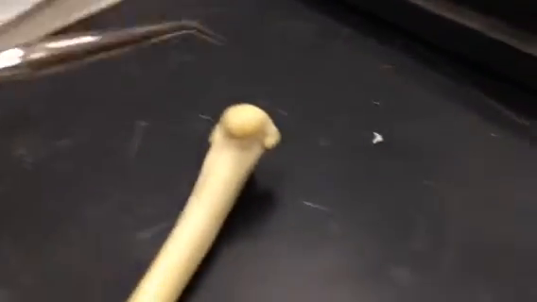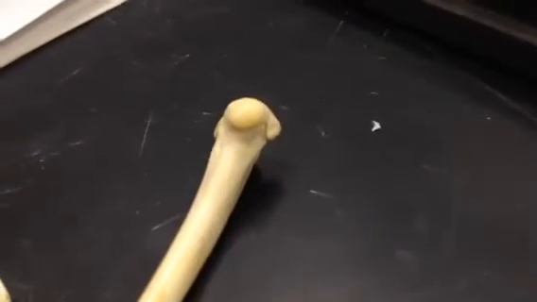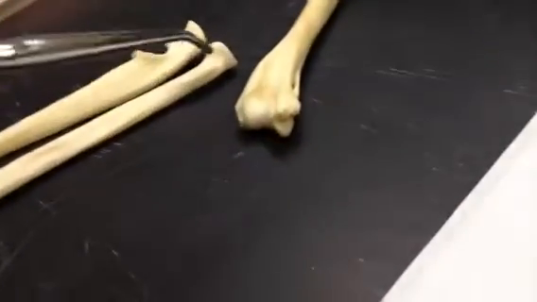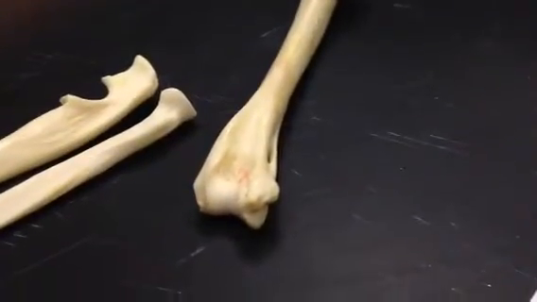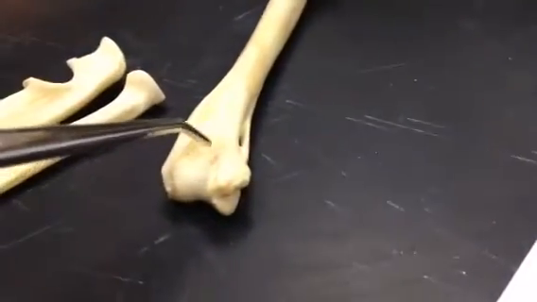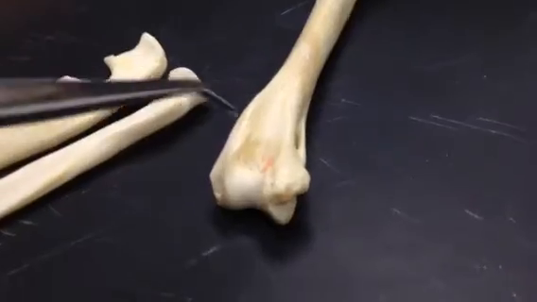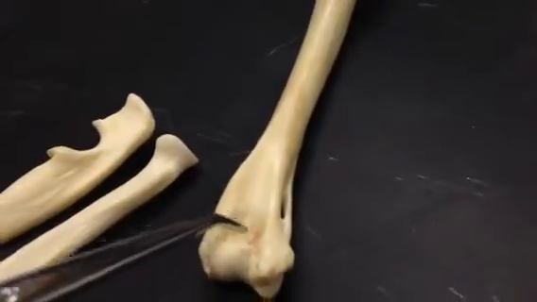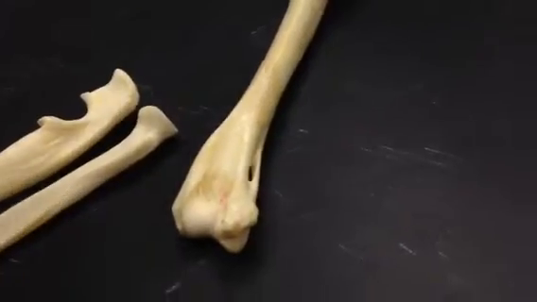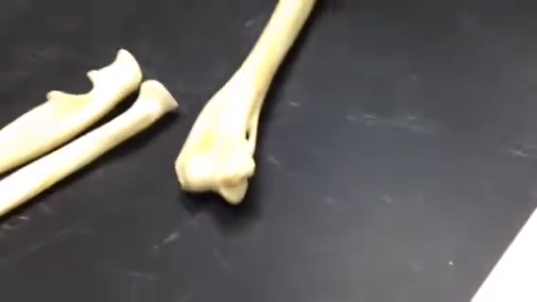So here is the humerus. This portion right here, the swollen bulb portion, this is the head. And then down here at the bottom, we have the olecranon fossa. This indentation right here, indentation. The olecranon fossa. The head, olecranon fossa.